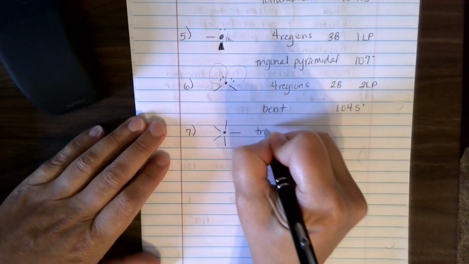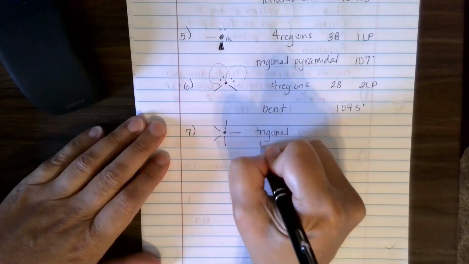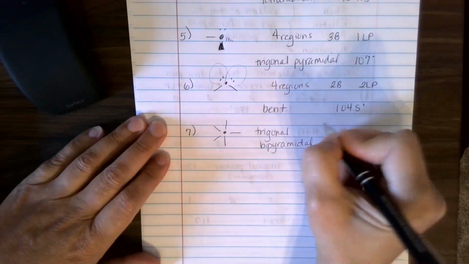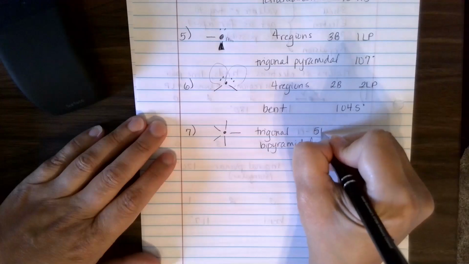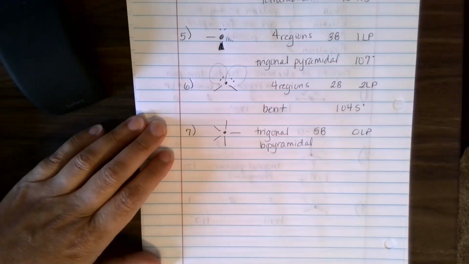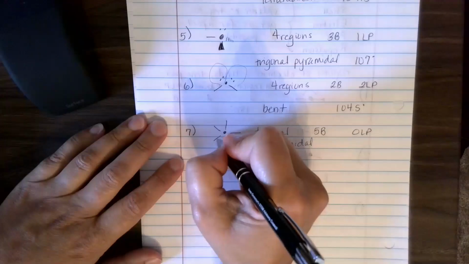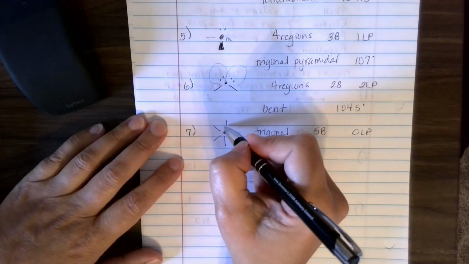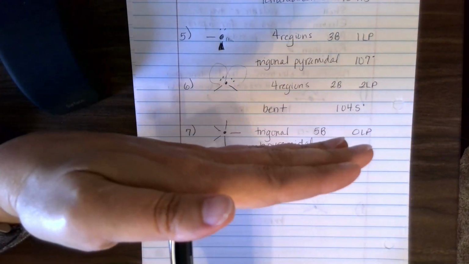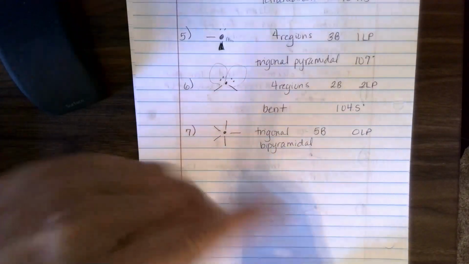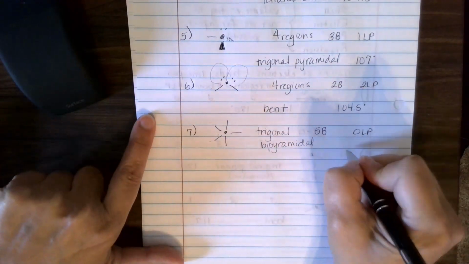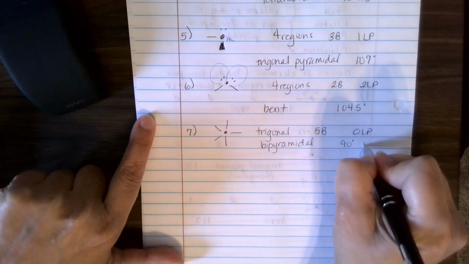And this is called trigonal bipyramidal. And this was 5 regions, so 5 bonds, no lone pairs. And bond angles are all going to be 90 because between top and any one of the sides, between the equator and any of these, that's going to be 90 degrees. And then the 3 that are here, between those are going to be 120. So we're going to have bond angles of 90 and 120.